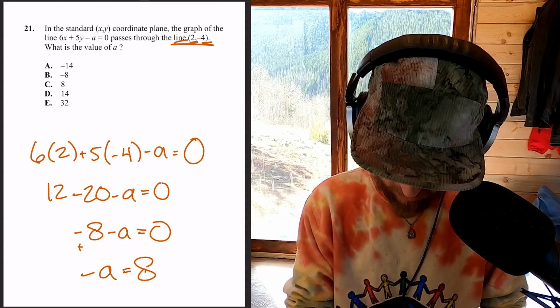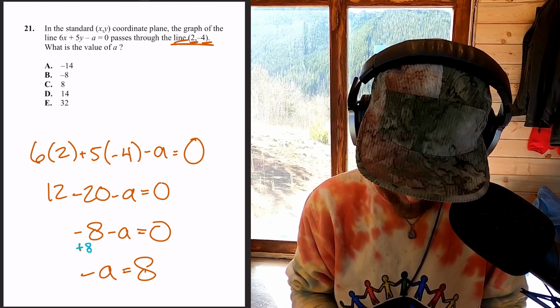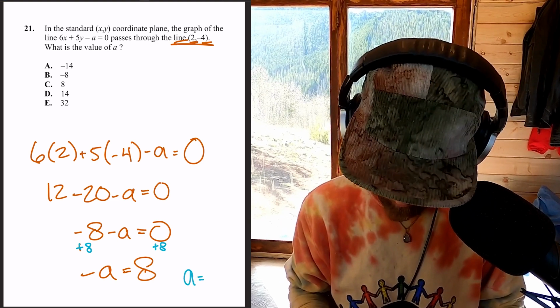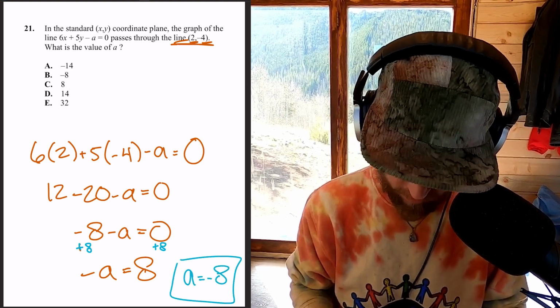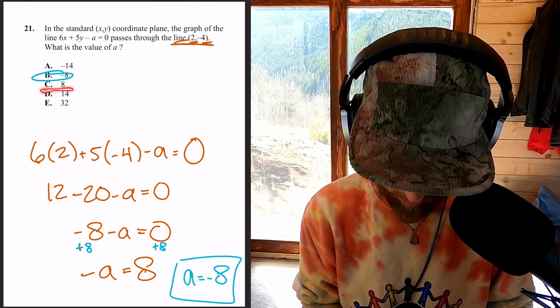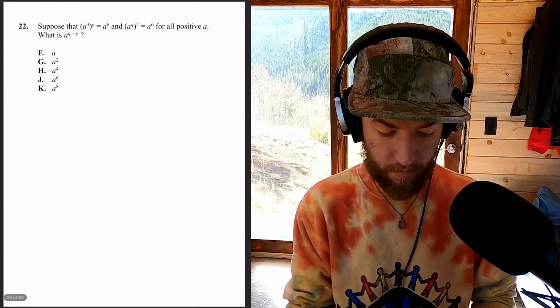Add 8 to both sides. Do that in a different color. Add 8 to both sides. You do get a positive 8 over here, but it's still negative a. So therefore, a is actually equal to negative 8. They're going to try to get you with these negatives. See, they even throw a positive 8 right under to try to trip you up. All right, sneaky, sneaky ACT writers.